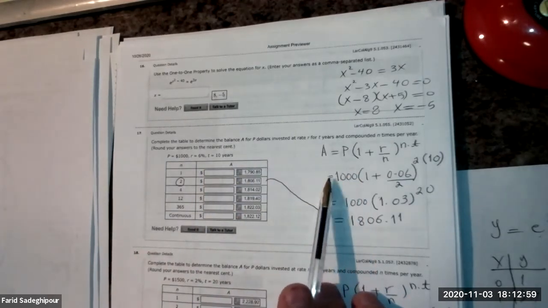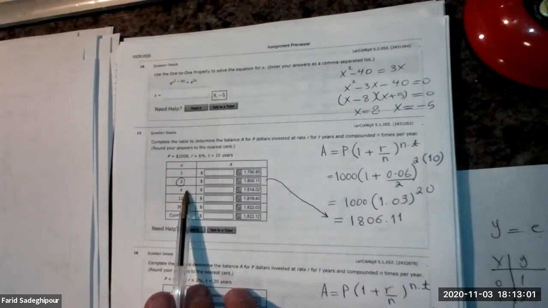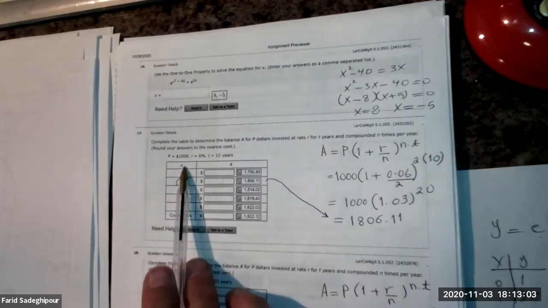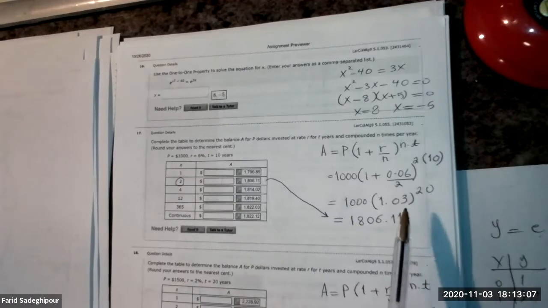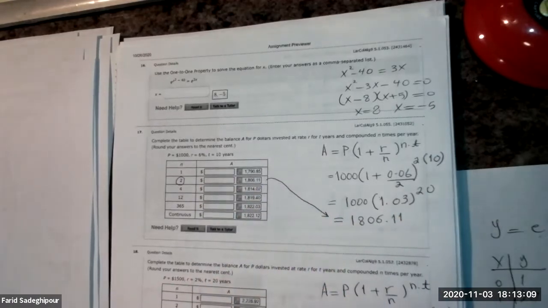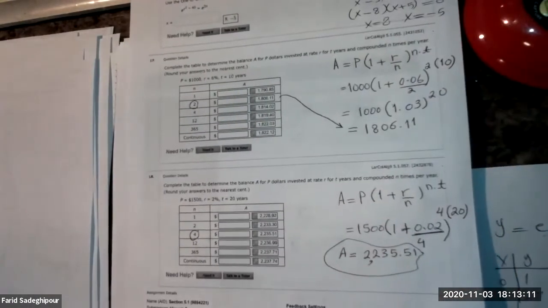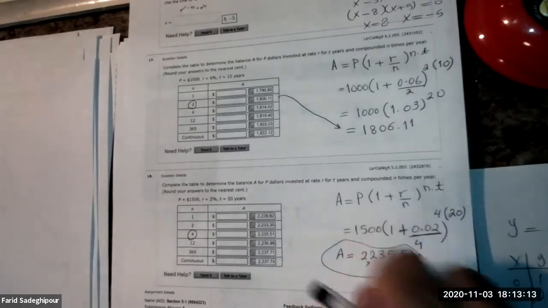They want you to calculate one. For instance, if you want to calculate for n equal to 4, then instead of this 2, you just put 4 here and do the calculation. I'll just show you the calculation for one of them. The same thing here, very similar to that, these two problems.